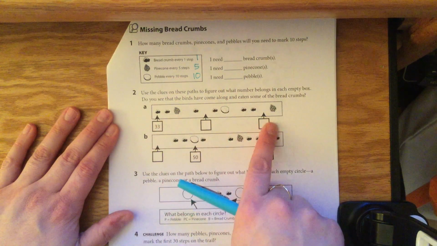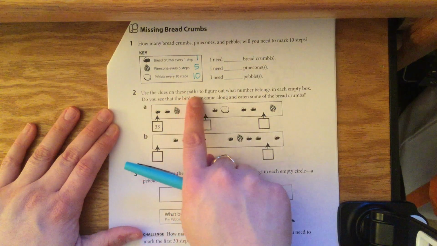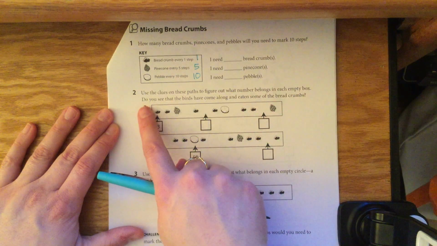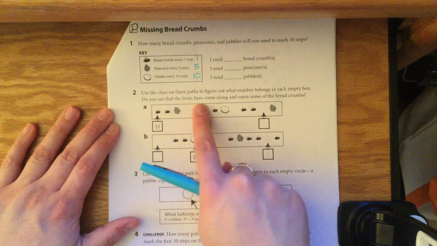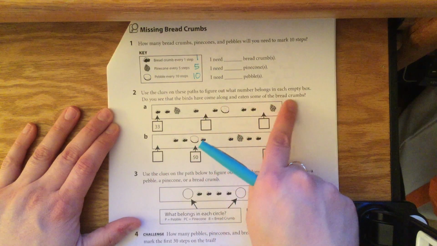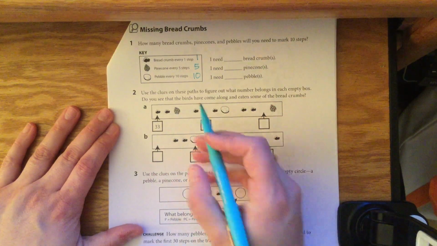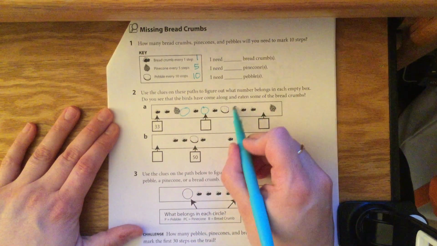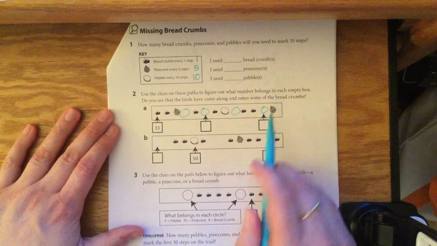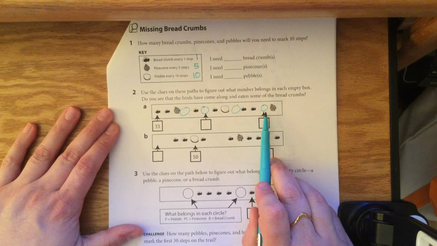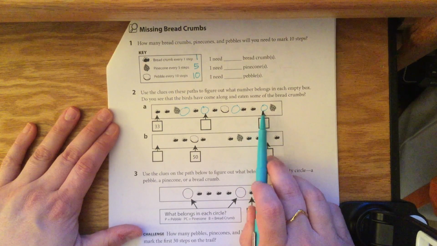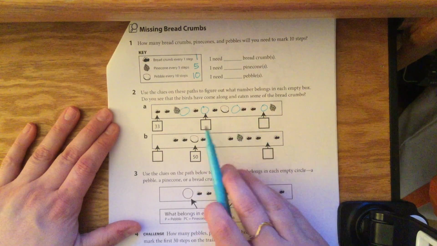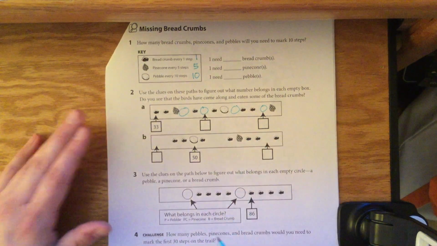Then you're going to do the same thing that we've been doing. Use the clue on these paths to figure out what number belongs in each empty box. Do you see that the birds have come along and eaten some of the breadcrumbs? So in these spaces, guys, that means that the birds came along and they saw bread, delicious, and they took them and they ate them. But just because it's not there doesn't mean that it's not a step. So you have to figure out the steps in the missing boxes.